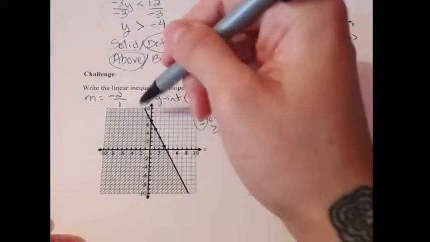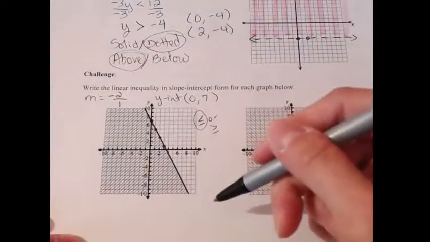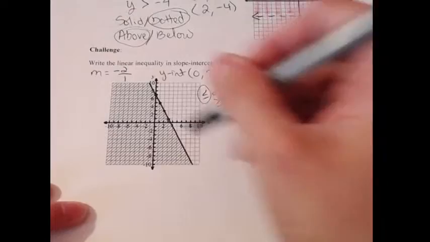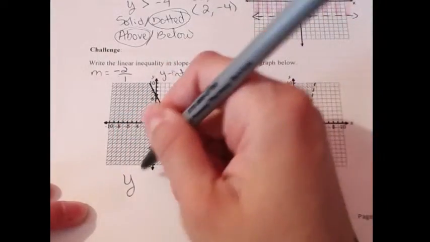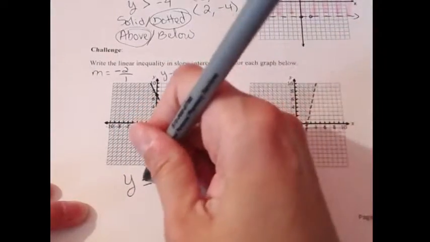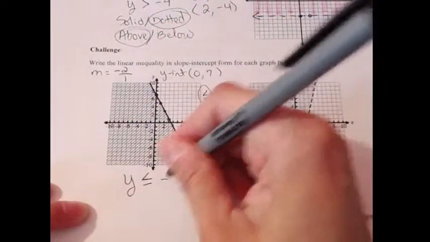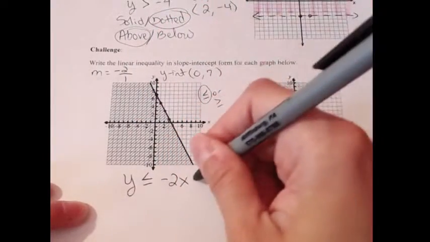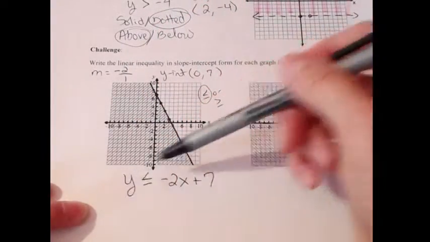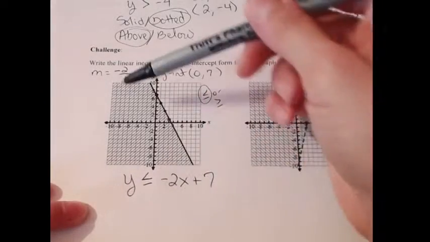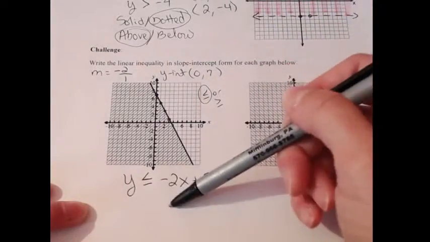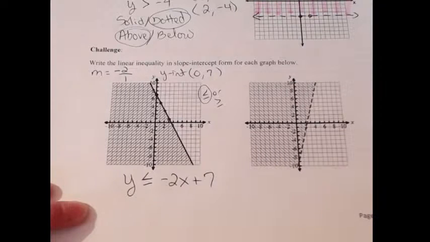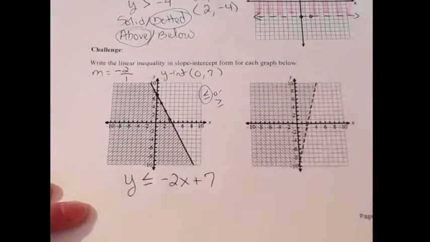The linear inequality associated with my graph here is going to be y is less than or equal to -2x plus 7. y equals mx plus b. My slope is -2. You can write -2/1, I prefer not to. And then your y-intercept is 7. So here you have it.